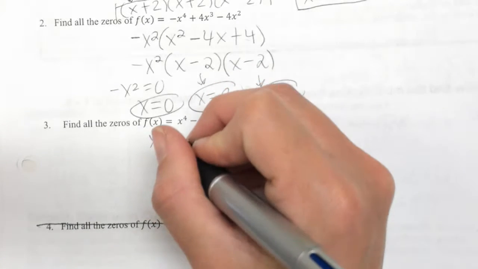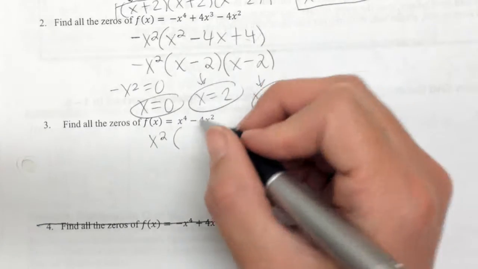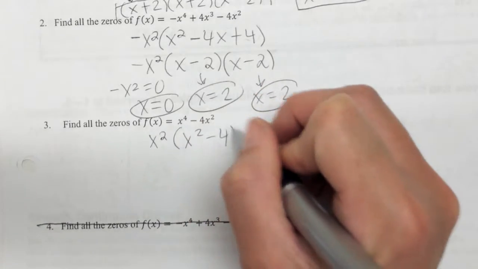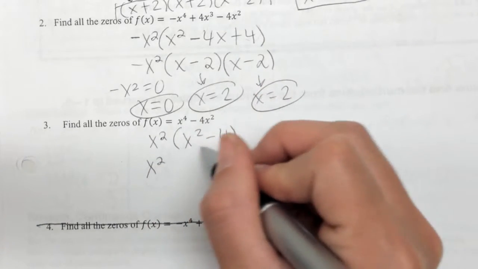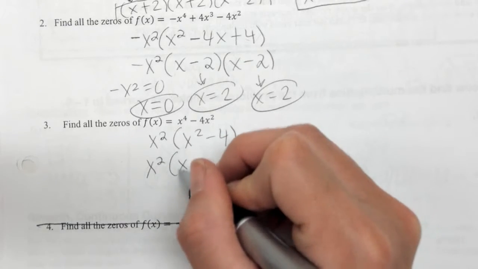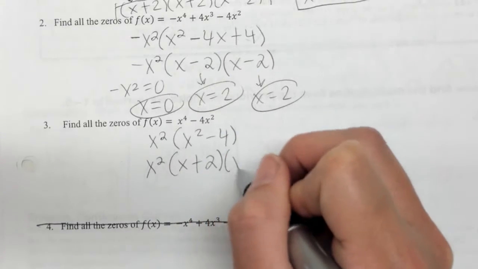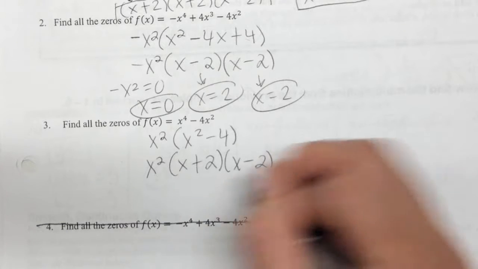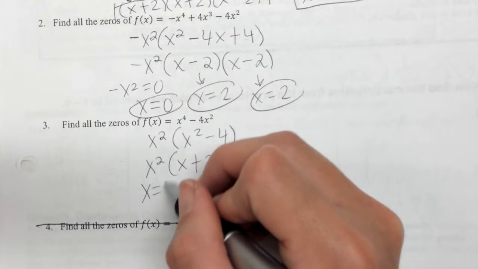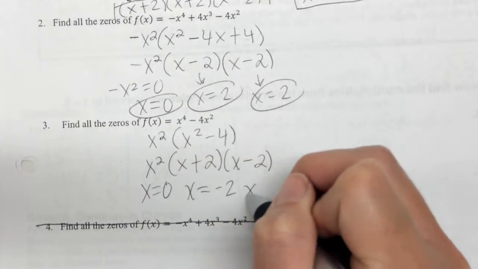Alright, so you should have pulled out an x squared. In parentheses, that would give you x squared minus 4. I hope you saw that this is a difference of squares problem, so we can pull out x plus 2 and x minus 2. And so when we set all these to 0, you should have gotten x equals 0, x equals negative 2, x equals 2.